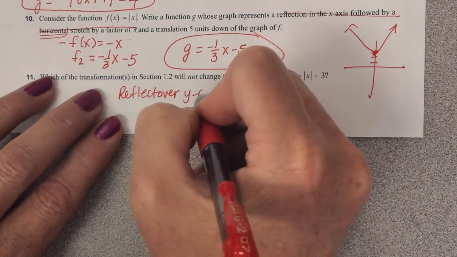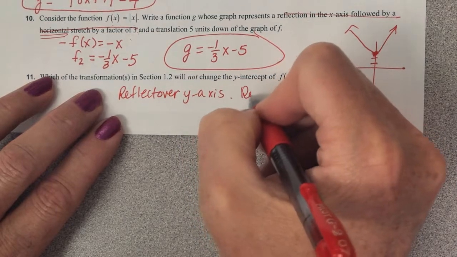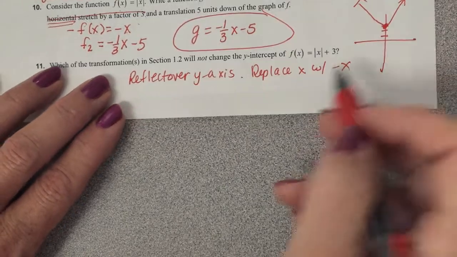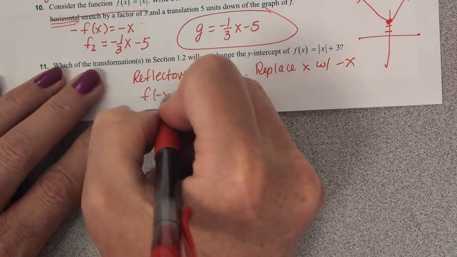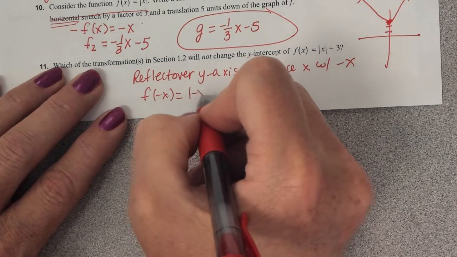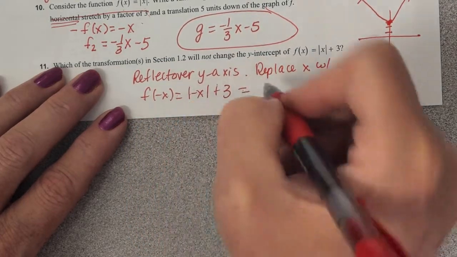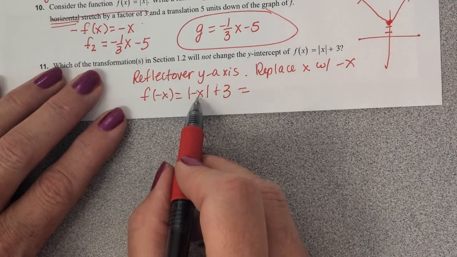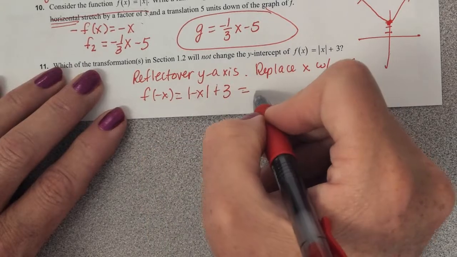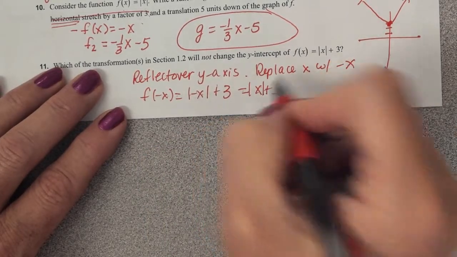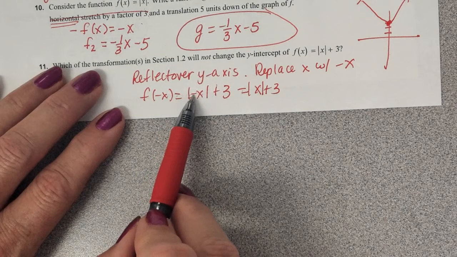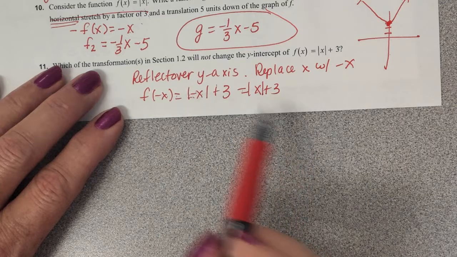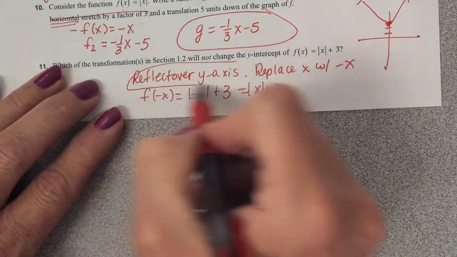over the y-axis. To do that, I have to replace x with negative x. Watch what that becomes. What is the absolute value of negative x? I'm allowed to do that because it's just by itself. Well, the absolute value of negative x is just x. See how I get right back to where I was before, because I'm allowed to do this. The absolute value of the negative is a positive, so that's why this works, that reflection. Okay, so you would just answer it like this, a reflection in the y-axis.